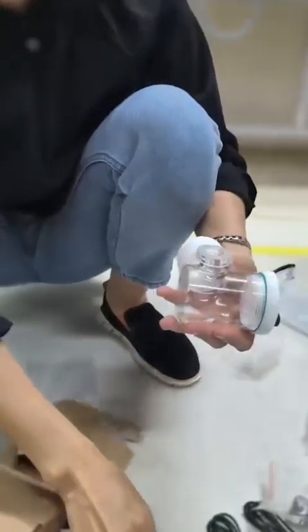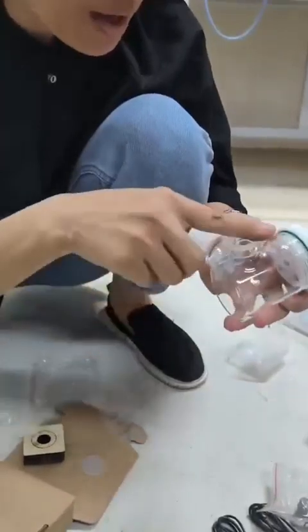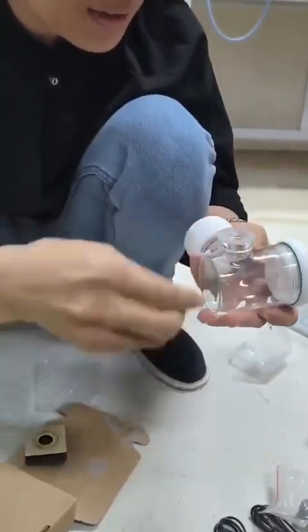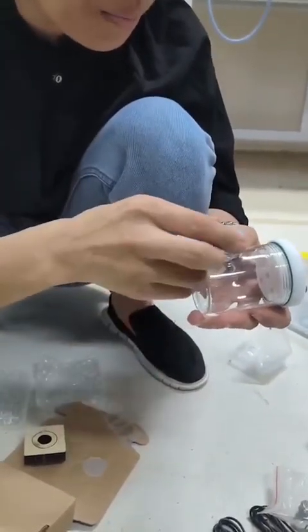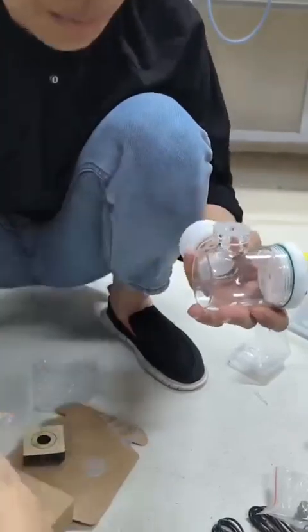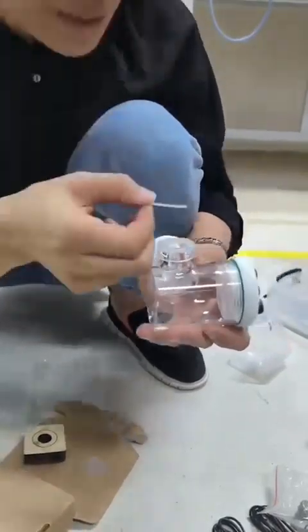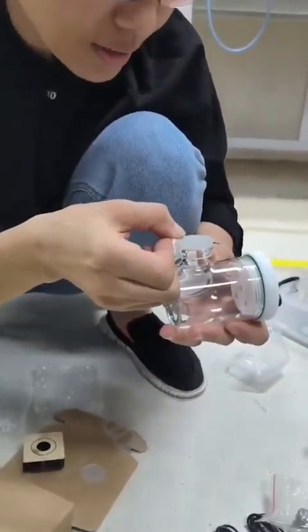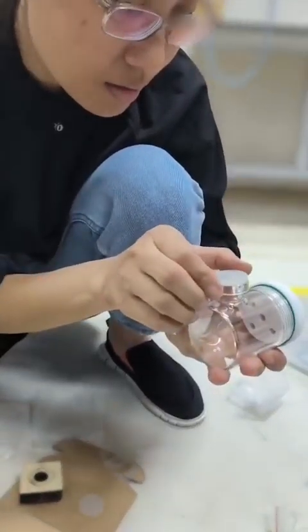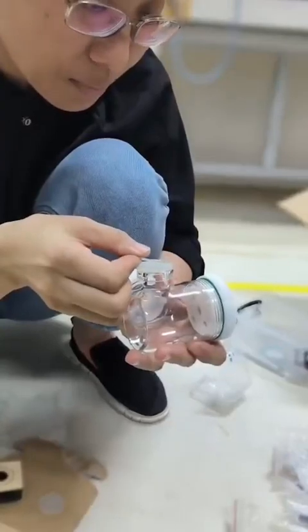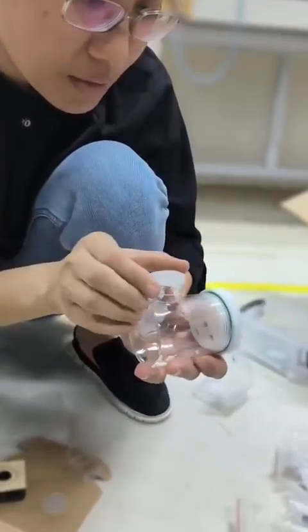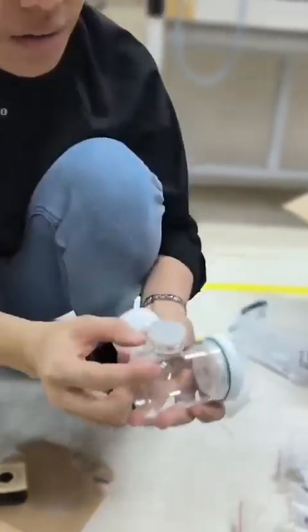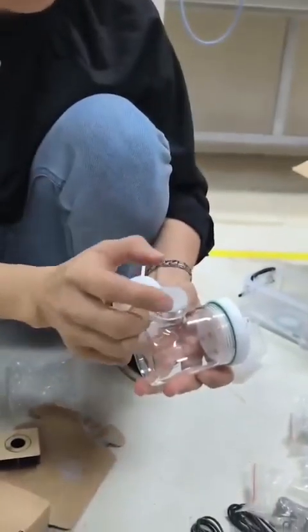Then how to hold it? Because your membrane cannot seal by itself, you have to put one O-ring on the top. Put your membrane on the O-ring. Then another O-ring on the top. So the sequence is reactor, O-ring, membrane, O-ring, reactor.